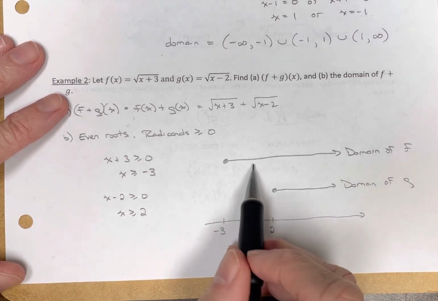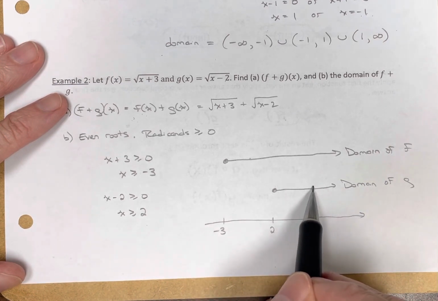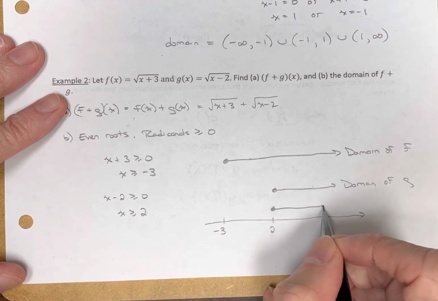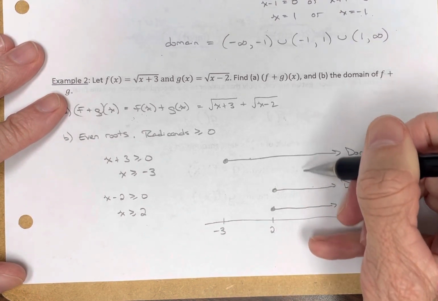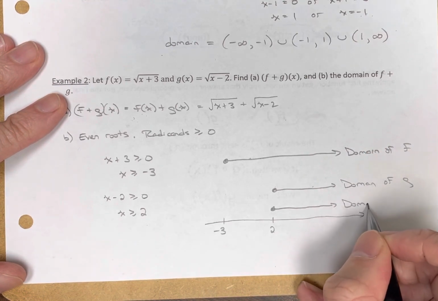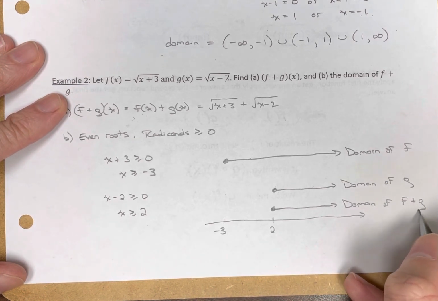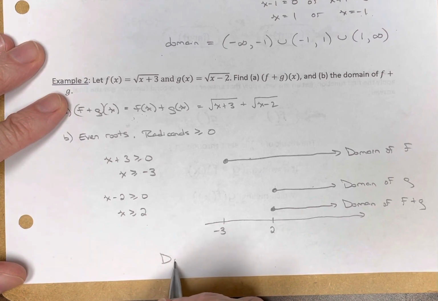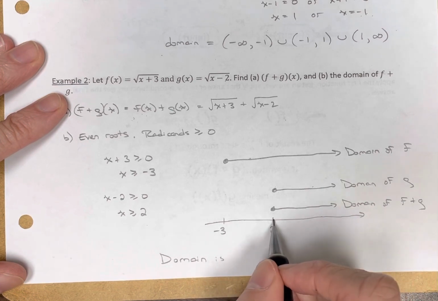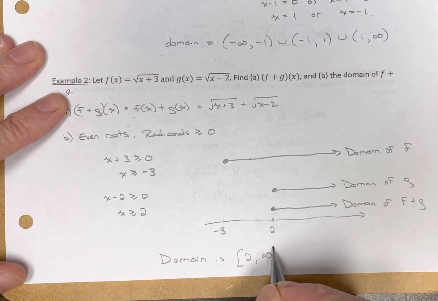Well, they don't intersect in here because a number like 0 works for f, but it doesn't work for g, and it has to work for everything. So this is where these two intersect. This is the most restrictive. This is the domain of, in this case, f plus g. So what's our domain? Well, we got 2, and we can include 2 all the way to positive infinity.